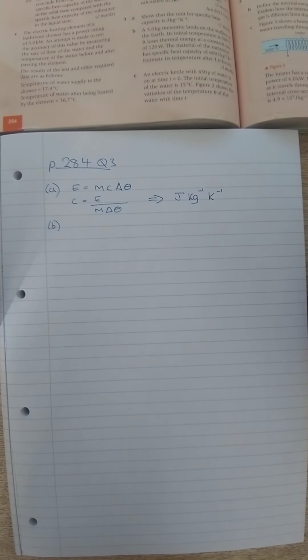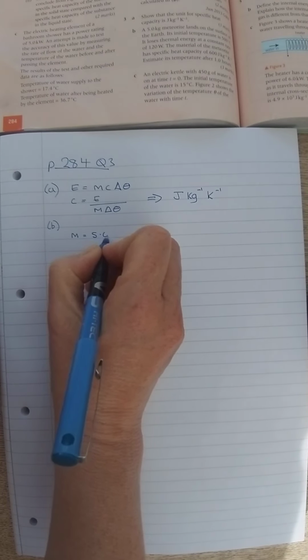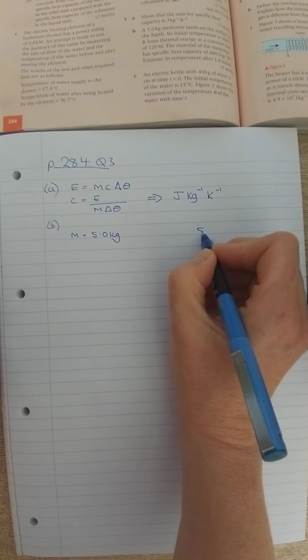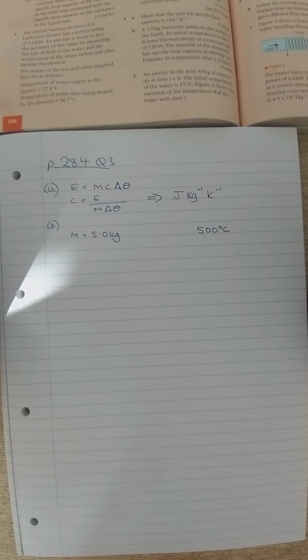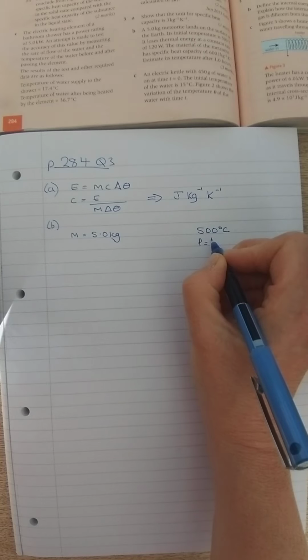The heater has an output, looking at the wrong question, sorry. Part B, a meteorite, the 5 kilogram meteorite. So the mass of the meteorite is 5.0 kilograms. Landing on the surface of the Earth, its initial temperature is 500 degrees Celsius. And it loses energy at a constant rate of 120 watts. So this is the same sort of question, but rather than gaining energy, we're losing energy. So the power is 120 watts.